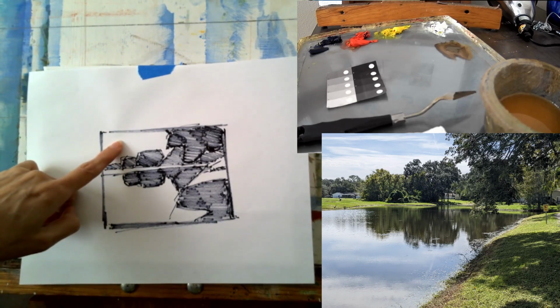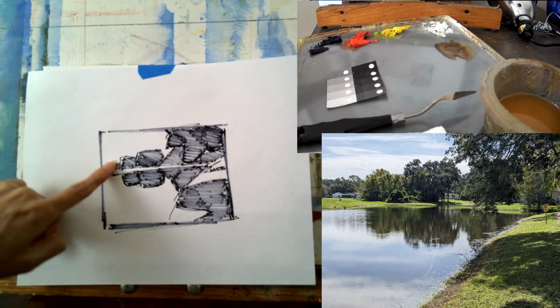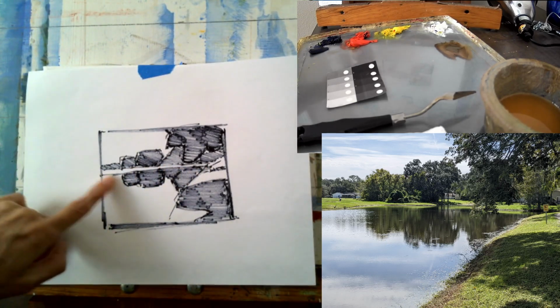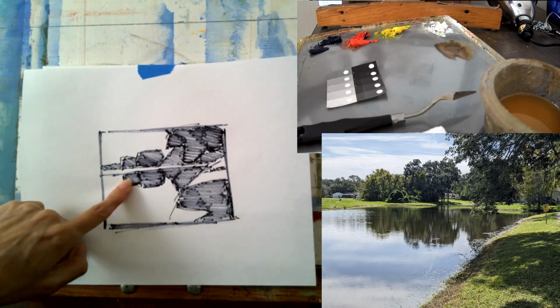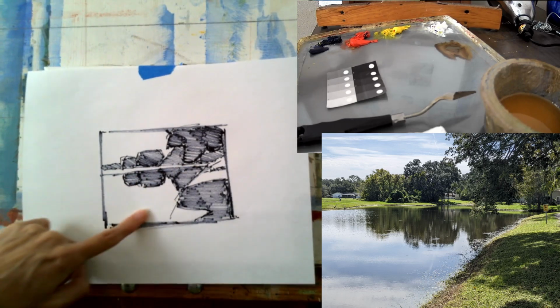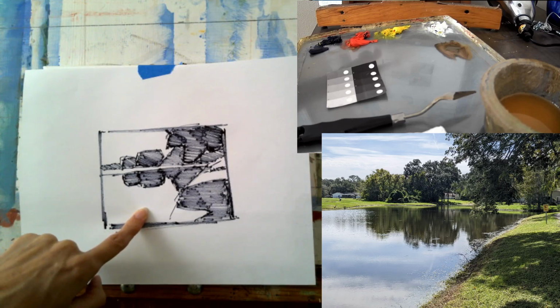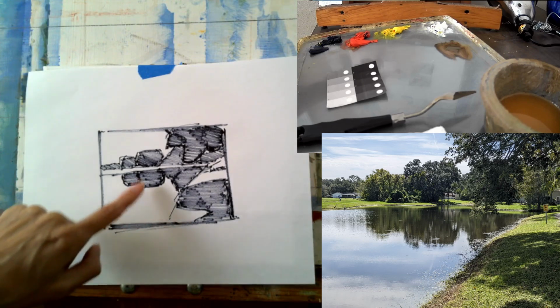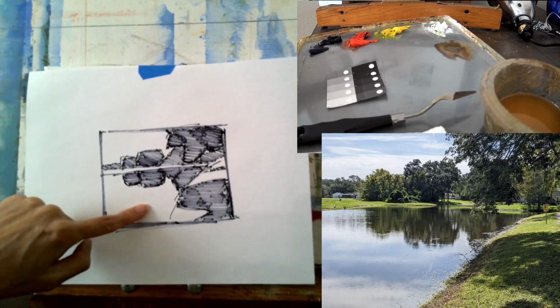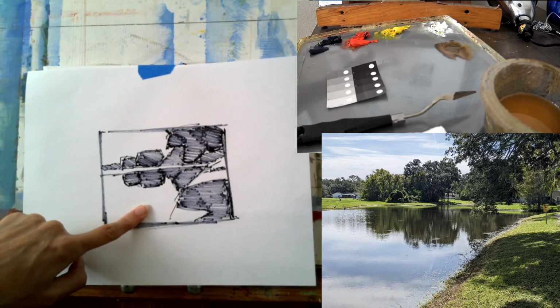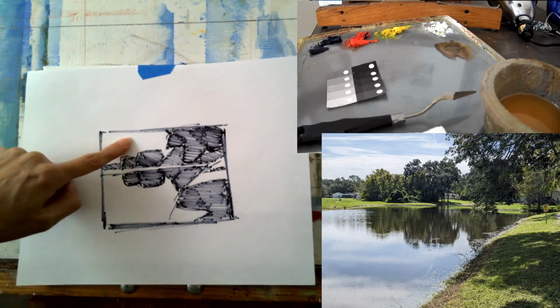Sky, trees, here's that little piece of grass, the reflected trees, the other part of the water. And notice that we don't think about this too much, but the water is not just reflecting trees, it's reflecting the sky. Okay. So if you see that white, blue, that is the cloud. Those are the clouds that are up in the sky.